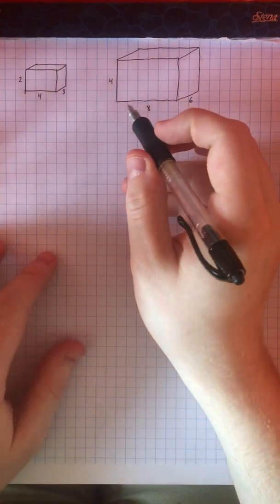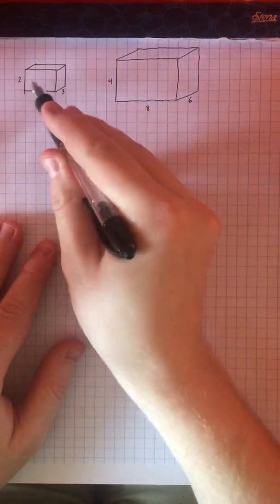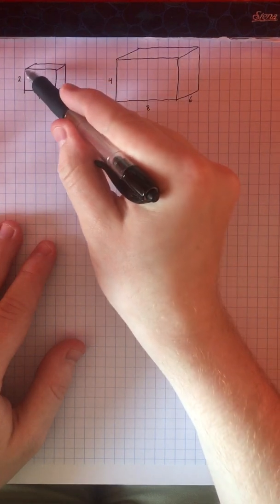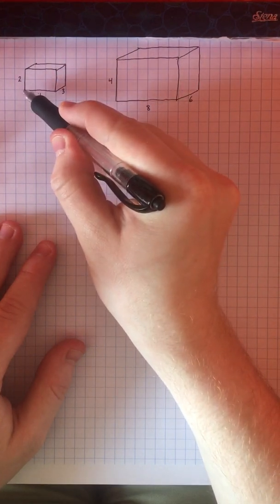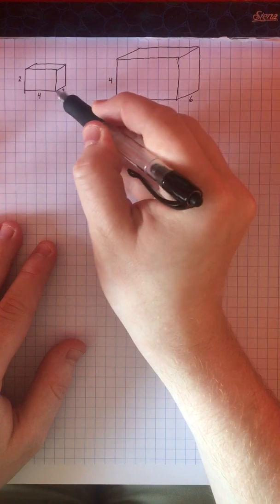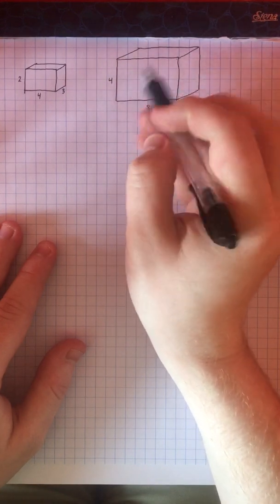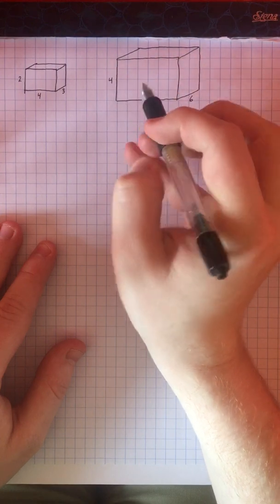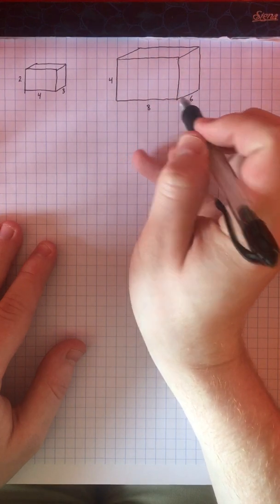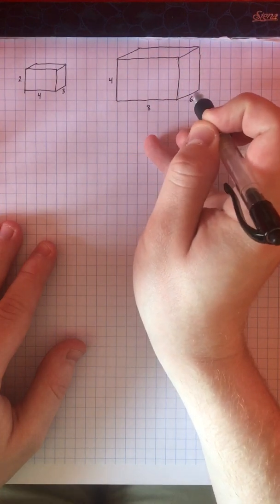So consider two rectangular prisms. One has a height of 2, a length of 4, and a width of 3. The other prism has a height of 4, a length of 8, and a width of 6.